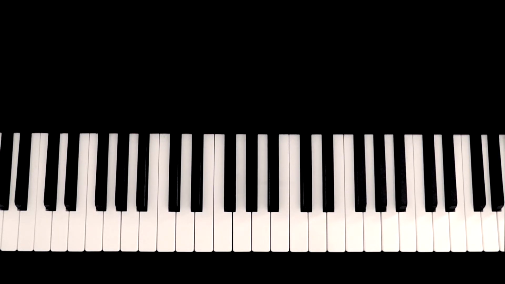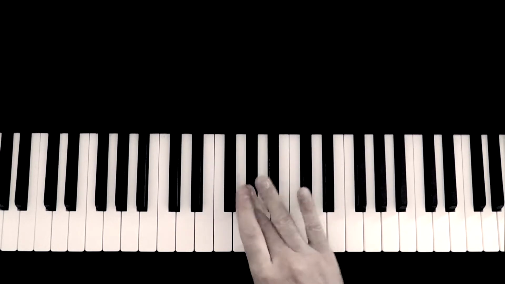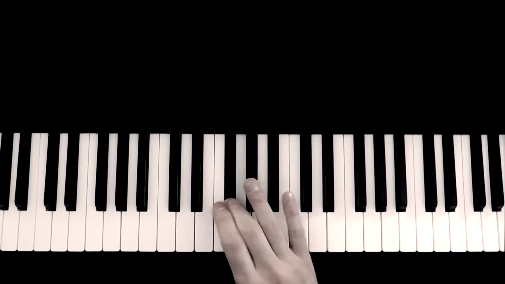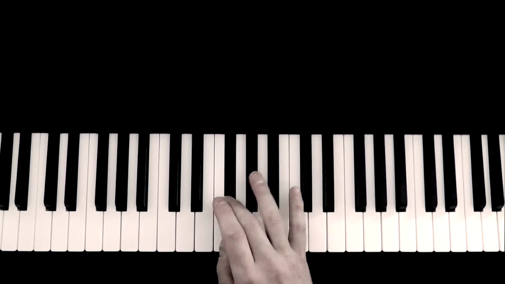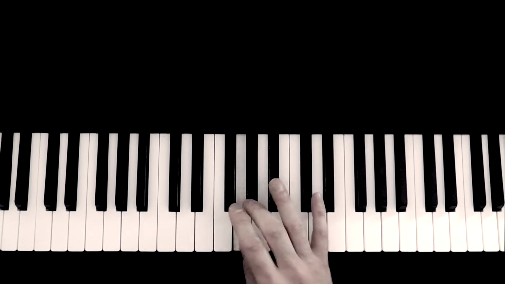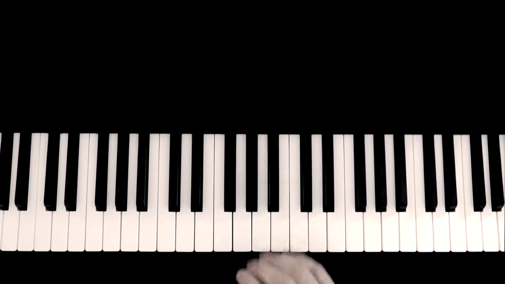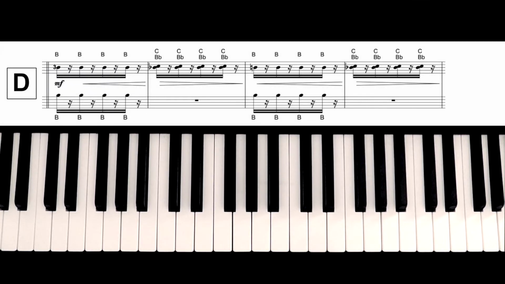So it's quite difficult to get it so it sounds smooth. That's the main challenge. So just practice that really slowly, dig into the keys to get that as smooth as you can. That's what you're aiming for. Then the D section, sorry, not the B section, the D section, that starts like this.